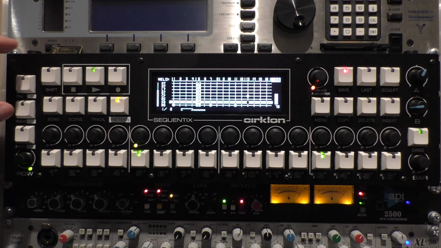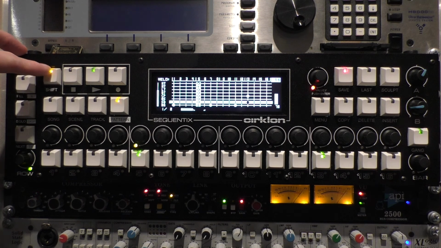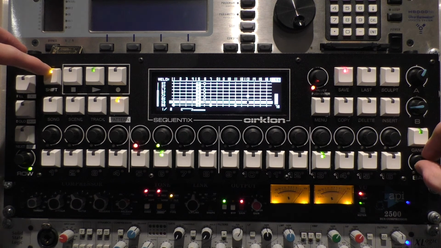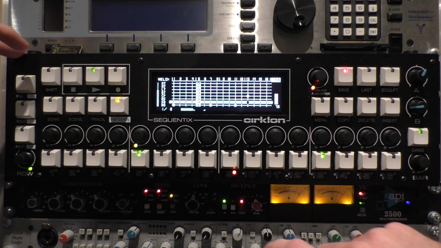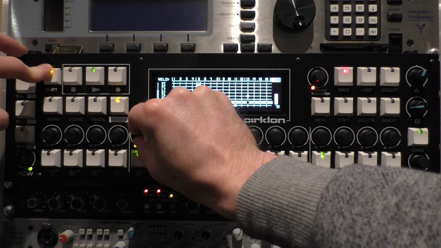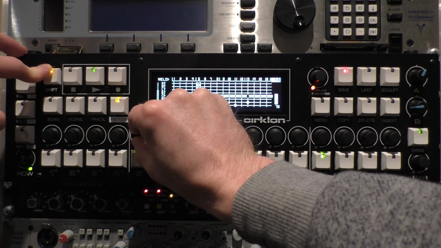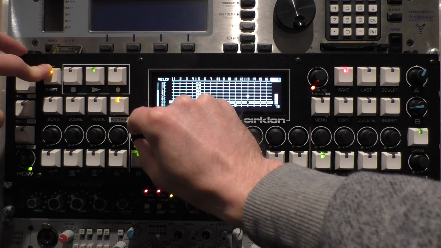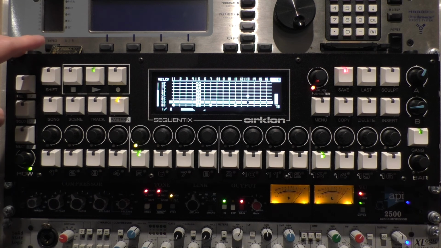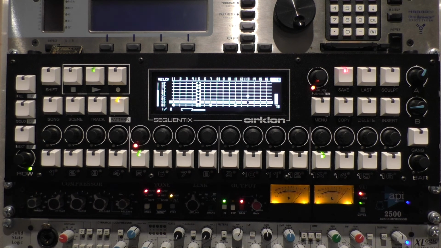So once again, you can move these around by holding shift, moving the bar encoder, move them all left and right. You can also hold down shift and move them up and down the rows like that, and press gang to deselect them again.